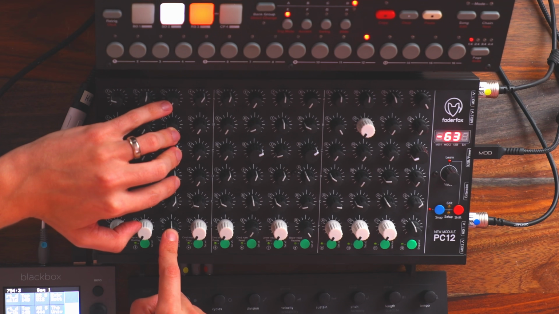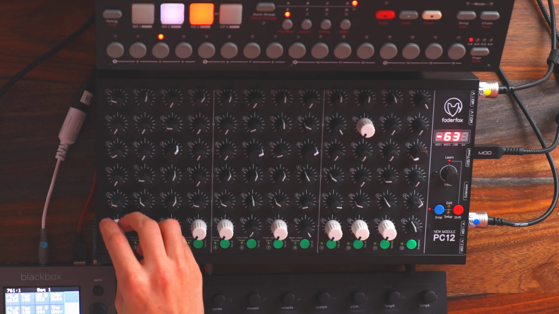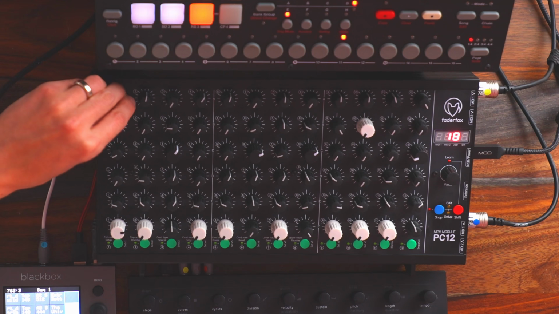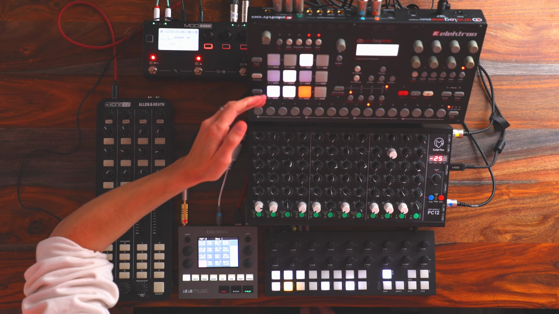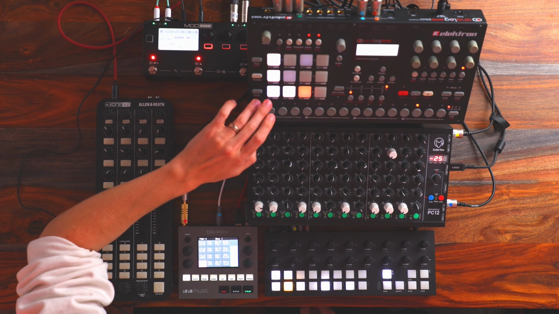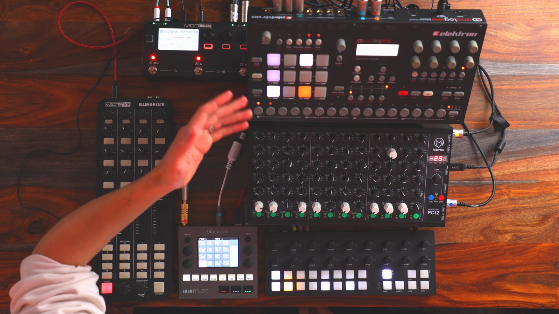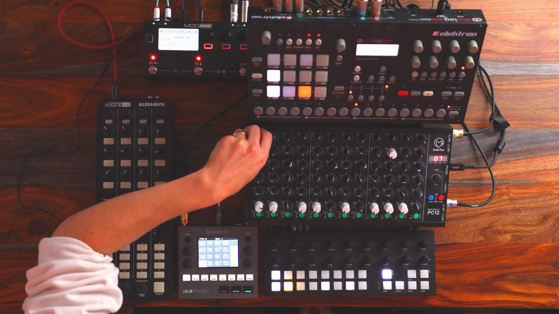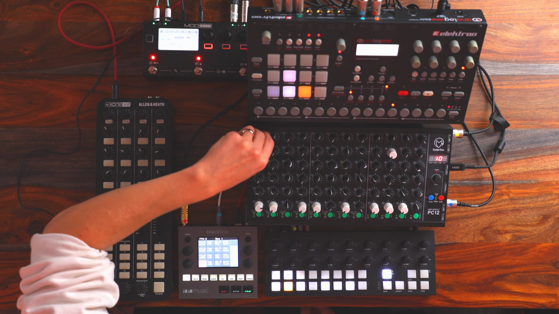So just on the kick, what do you have there? The top knob is usually tune. Okay. Because I use mostly the analog synth for the kick drum. And what's nice about it is I can freely tune it and it just sounds good pretty much everywhere.